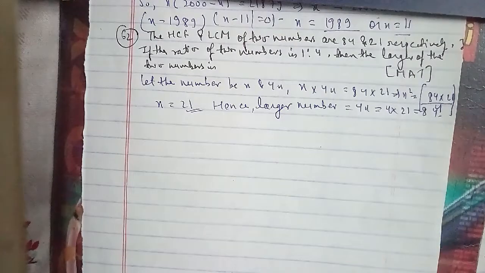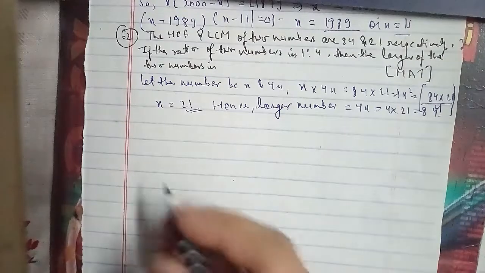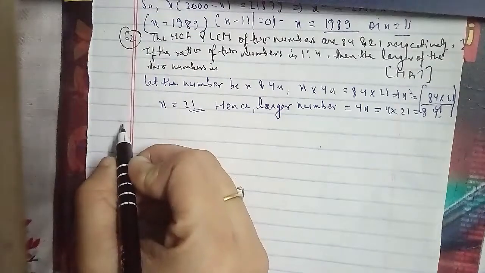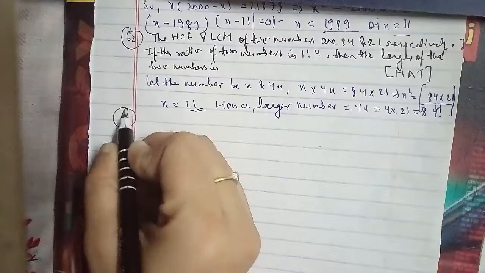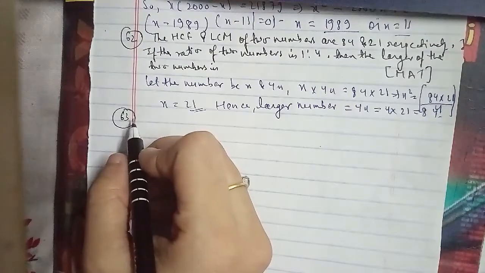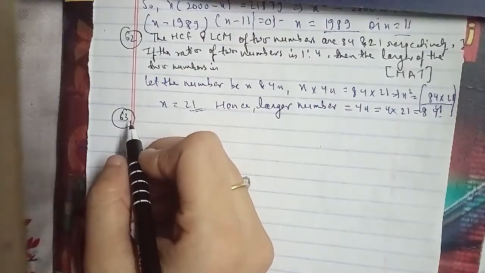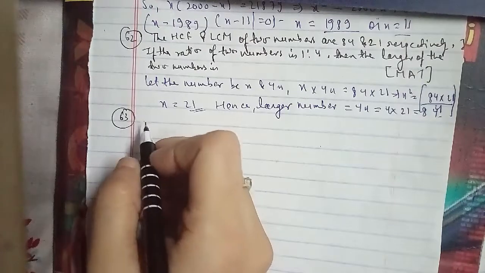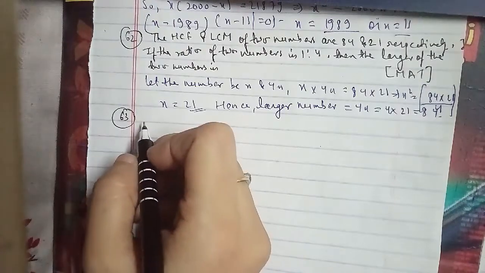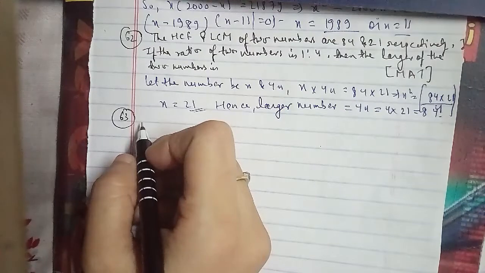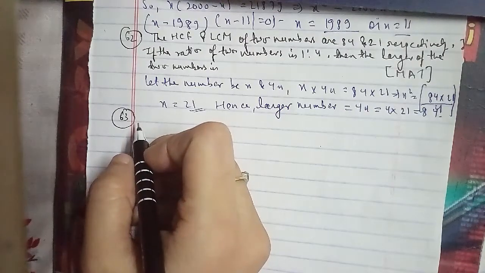The other question we have is the 63rd question of the session. The question is: the LCM of two numbers is 495 and their HCF is 5. If the sum of the numbers is 10, then we have to find out their difference, which has been asked in the SSC examination paper. Options we have are 10, 46, 70 and 90. Let's go ahead with the question here.